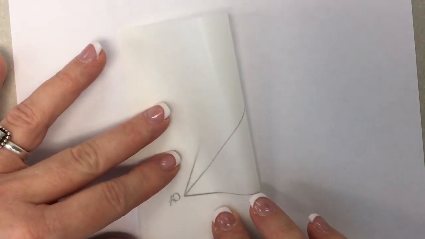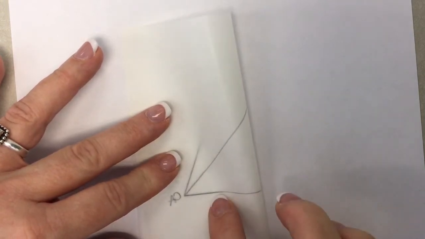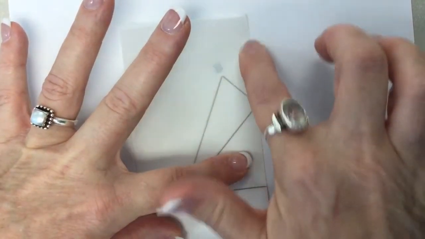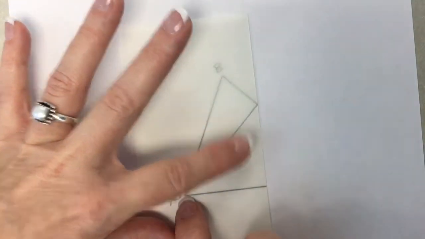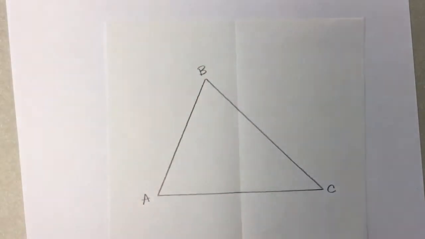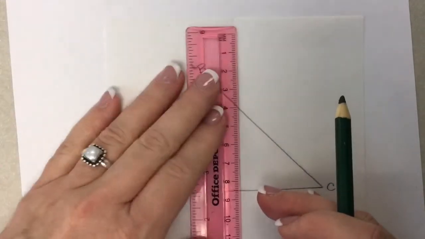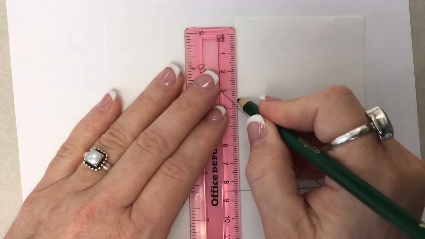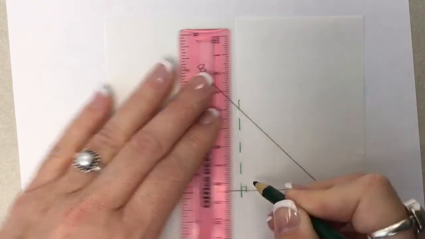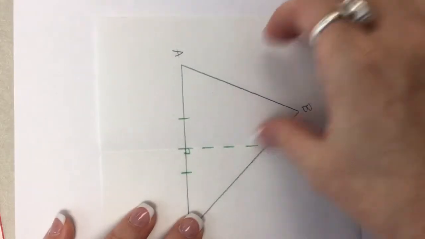So again, perpendicular bisector, you fold it on itself. Folding it on itself, overlapping like this, using patty paper is nice because you can see through it. This will give you the perpendicular angle, but having the endpoints, C and A, touch each other makes it a perpendicular bisector. All right, so we're going to make this green. There's nothing special about the colors. And we know that these two are congruent. And then we're going to make this.